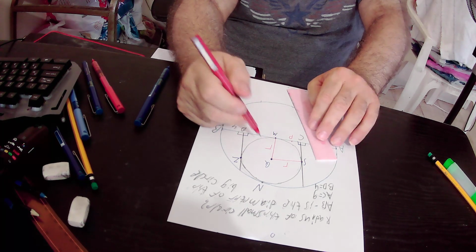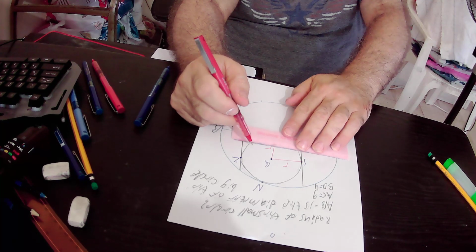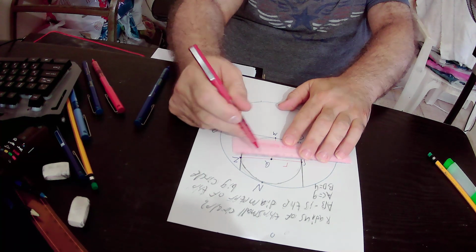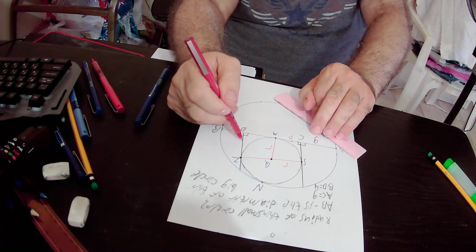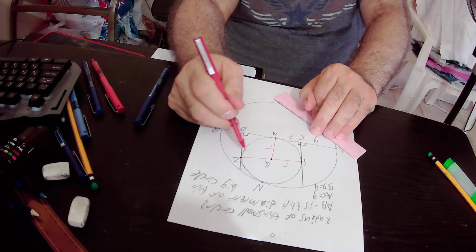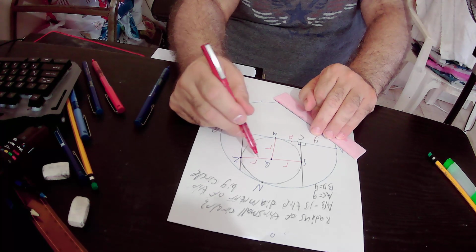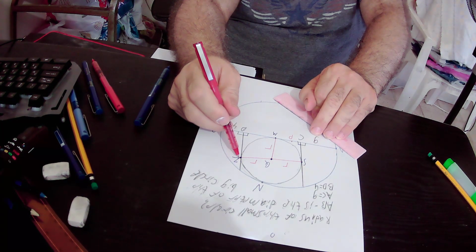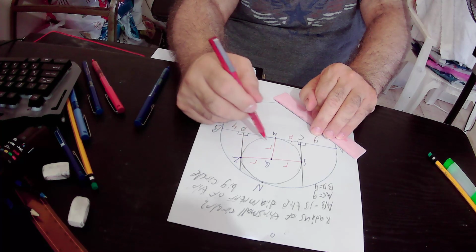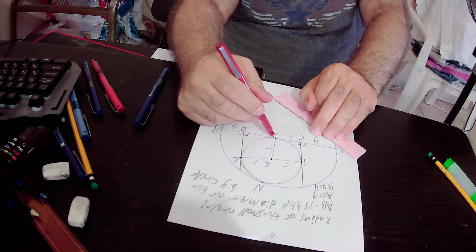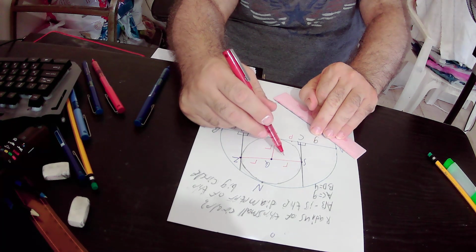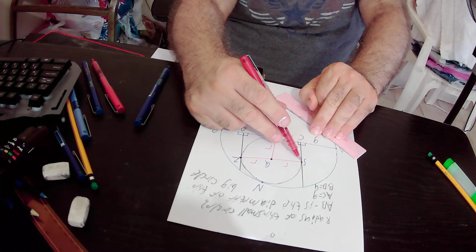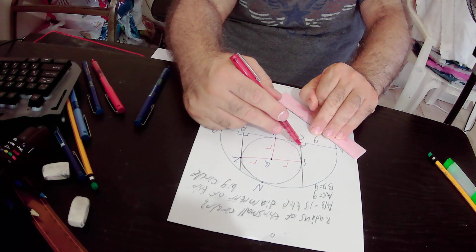And we will draw the third radius in such a way that it touches the point of tangency between the circle and the tangent to the circle at point S. So this radius touches the circle at point Z, the point of tangency between the tangent and the circle, and this radius also touches the circle at point S, the point of tangency between the tangent and the circle.